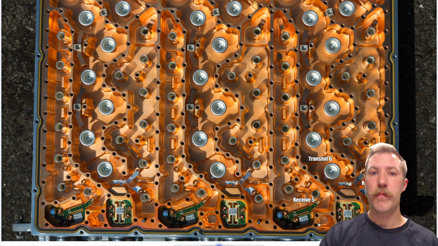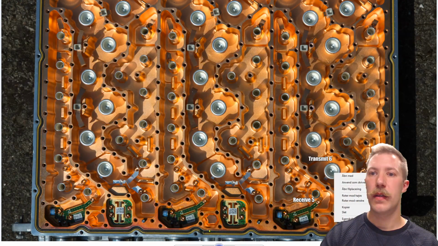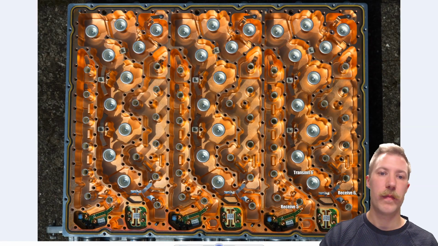Now the receive channel only had a bias T, which is what we can see, the small weirdly shaped PCB sitting down here in the corner. And over in the TX RX part we have another PCB which contains both the VSWR measurement along with the bias T. So let's take a closer look at these 3 identical cavities for each amplifier. So let's just zoom in here.